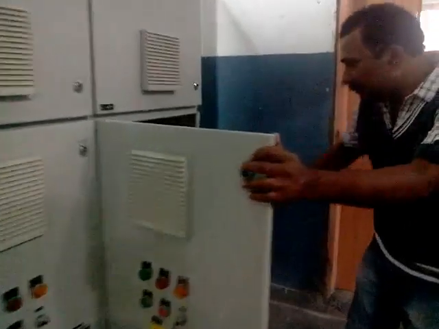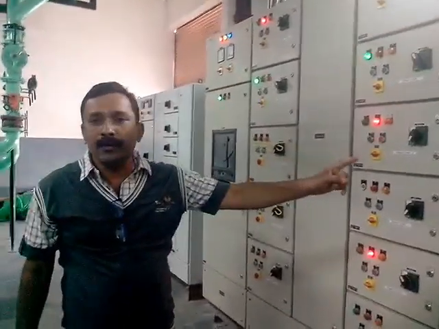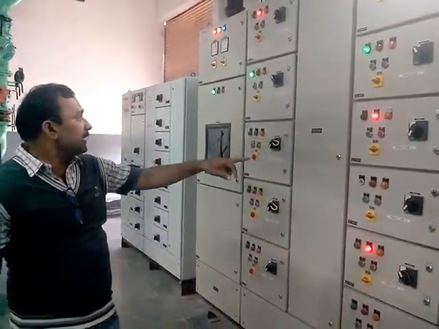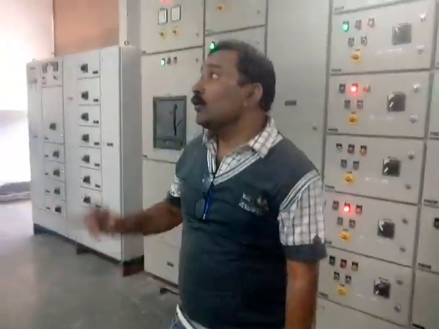Now you start the secondary pump. This is the VFD driven pump by VFD controller. Now make sure all your pumps are running: primary pump, secondary pump, condenser water pump and cooling water fan.